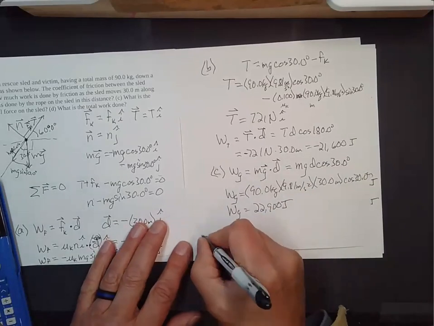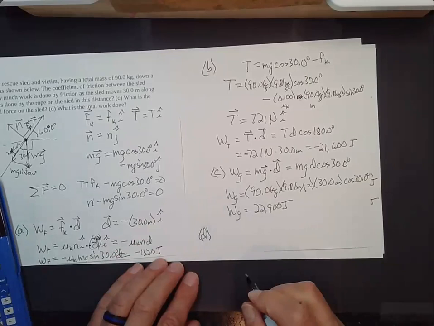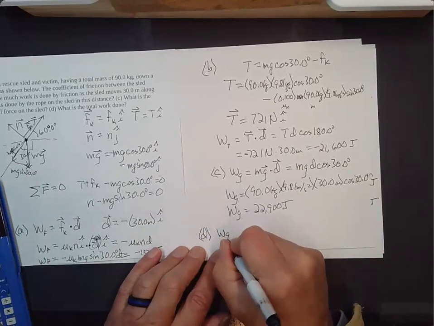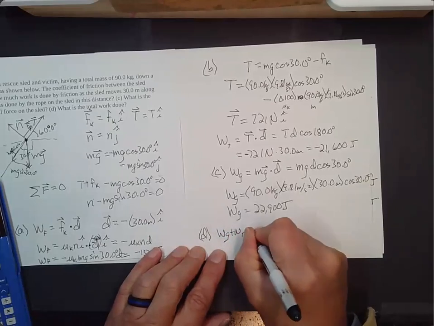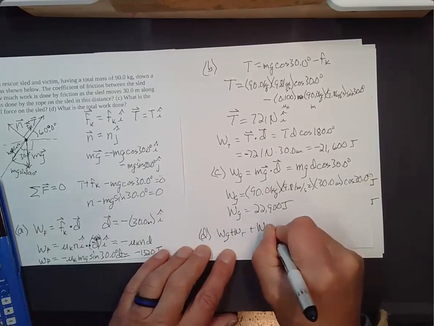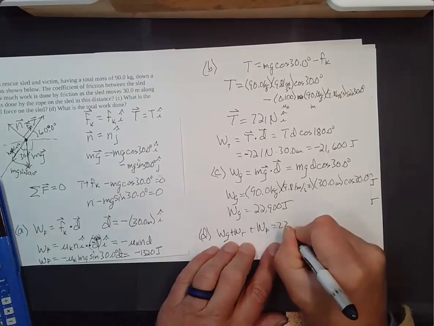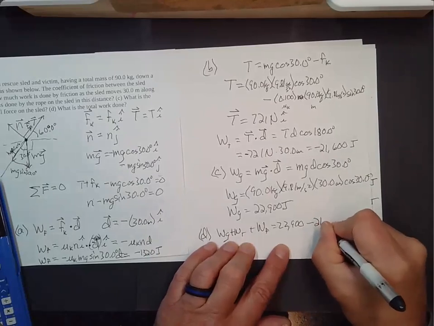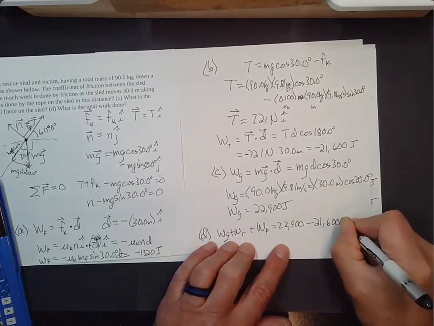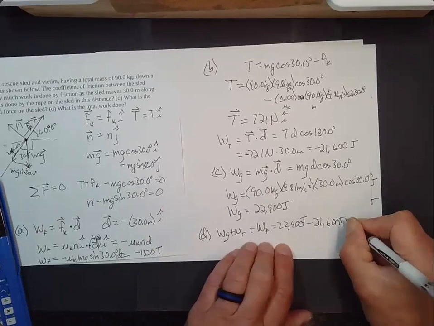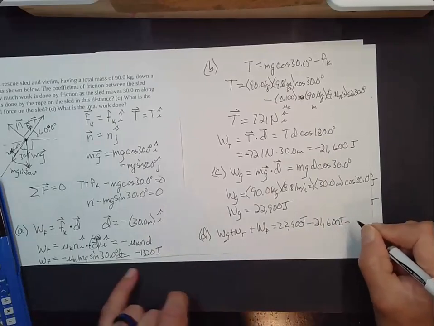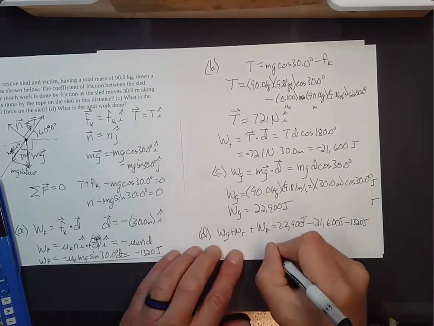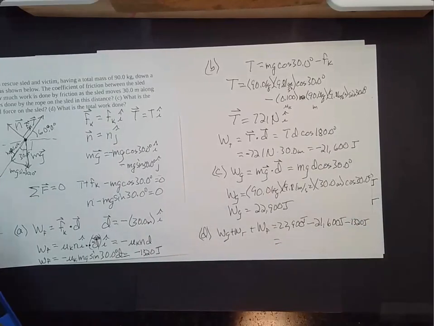And then it asks, what's the total work done? Well, I add these three together. I take WG plus WT plus WF, and I'll get 22,900 minus 21,600 joules. These are all joules. Don't forget units. Minus 1,320. And let's see what I get.